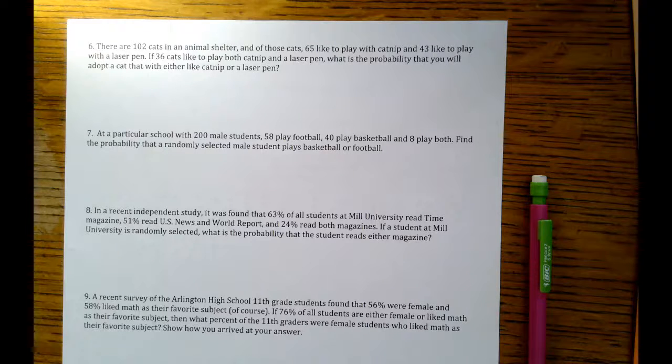Sorry for my numbering. Number 6, there are 102 cats in an animal shelter, and of those cats, 65 like to play with catnip, and 43 like to play with a laser pen. If 36 cats like to play with both catnip and a laser pen, what is the probability that you will adopt a cat that either likes catnip or a laser pen?